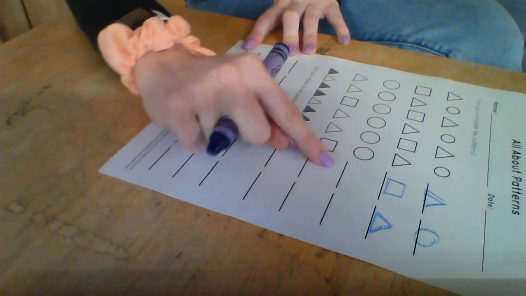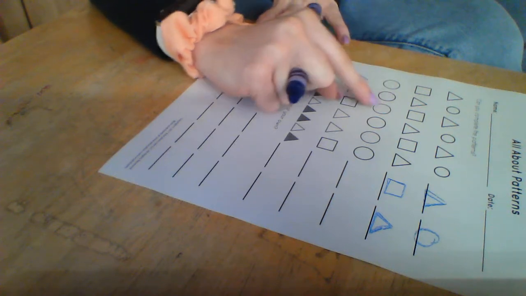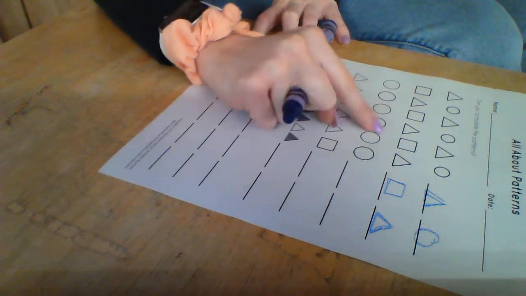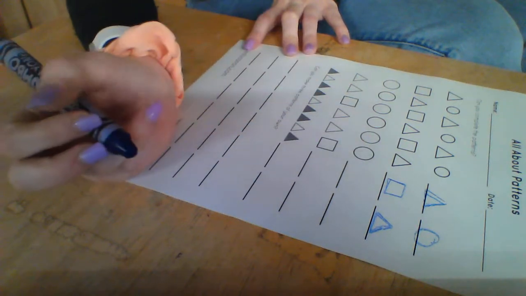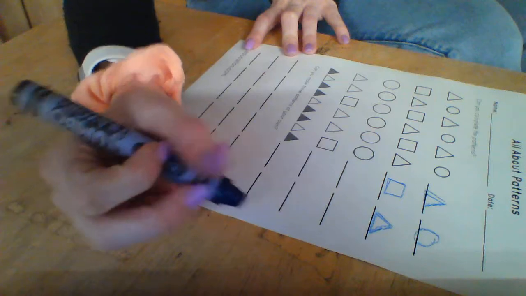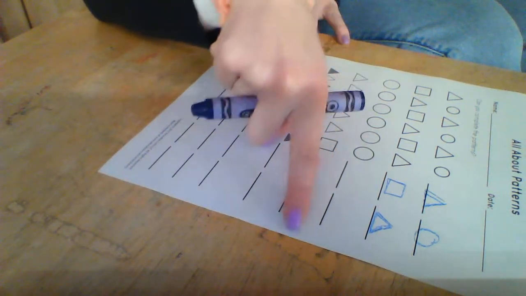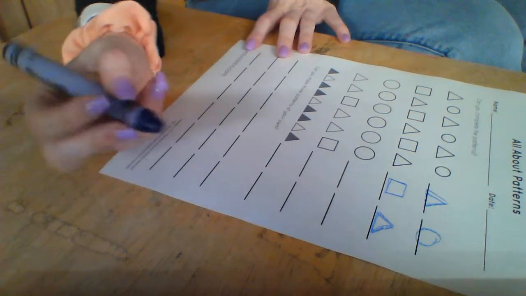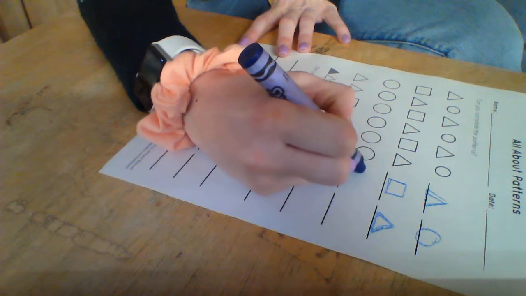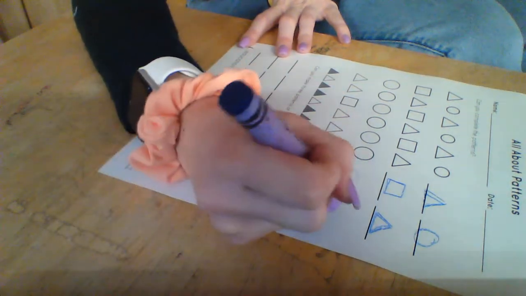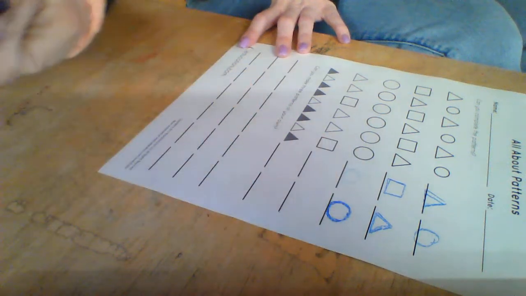For our third pattern, we have a light circle, a dark circle, a light circle, a dark circle, a light circle, and a dark circle. You can use 2 different crayons for this if you want, or you can just be a little lighter. So in the next box, I want you to draw what you think comes next. So you should have a light circle. So I'm going to draw it really light. And then in the second box, you should have a darker circle that I can really see.